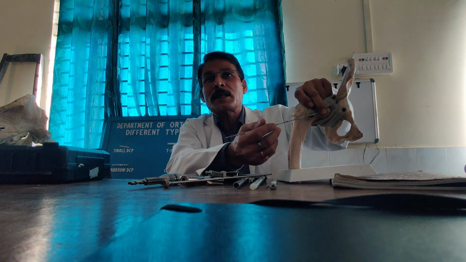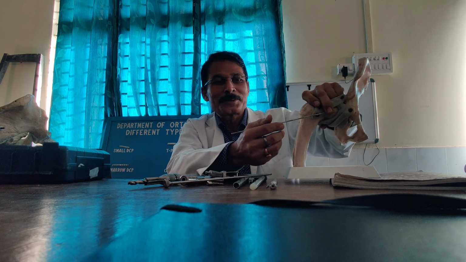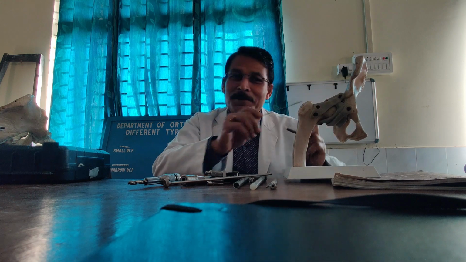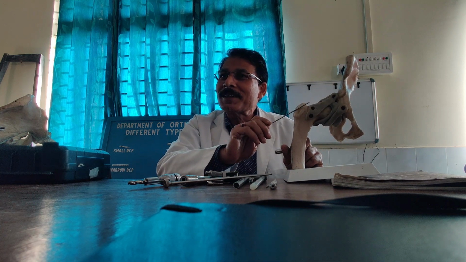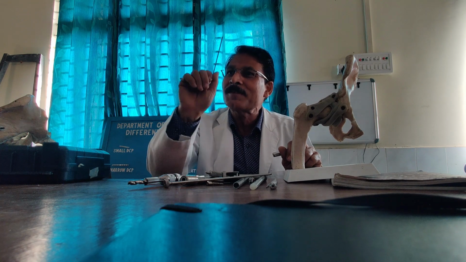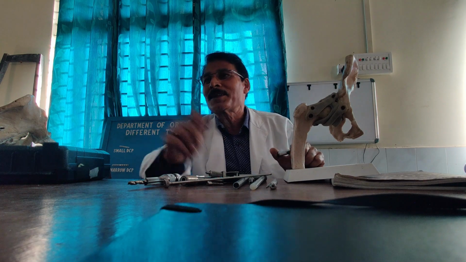So necessarily this angle will not be the same in all persons. They will be very variable. So that is why reverse things are actually more scientific. It means you are trying to put the guide wire in the center of the neck, center of the head, bull's eye. Then you calculate how much angle actually it is. Then select the plate reversely. Ideally. But acceptability is there.